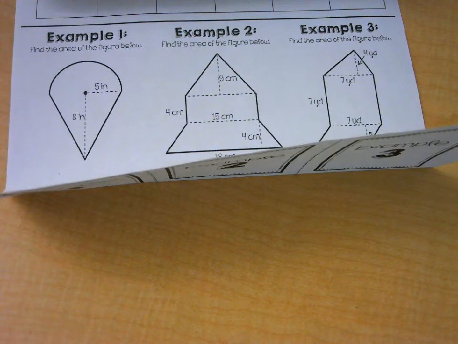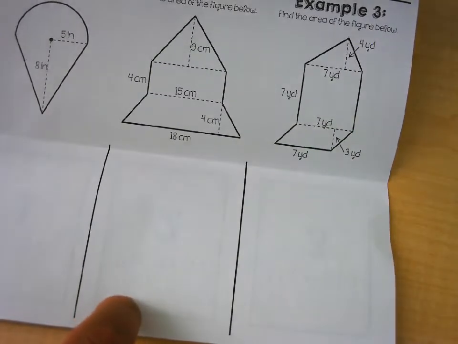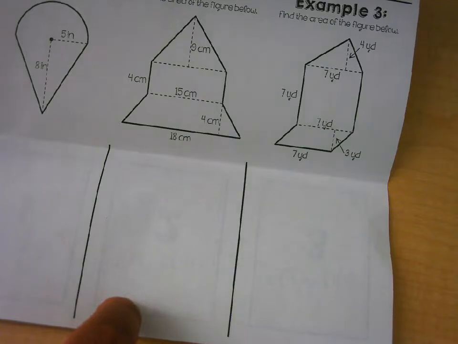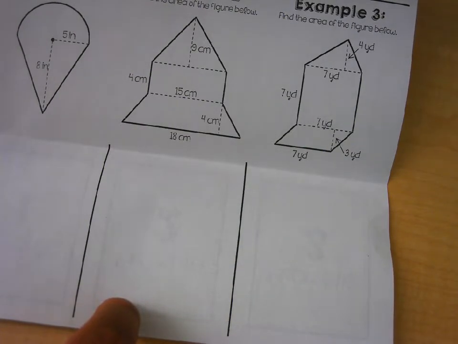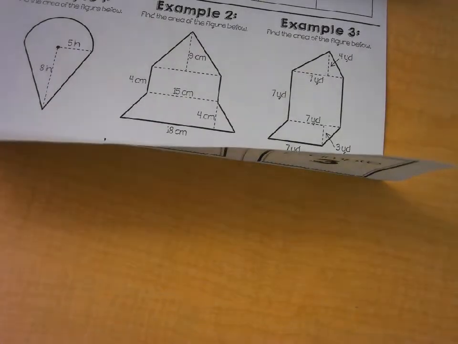The next one, what does that look like? Like a rocket. So to find the area of that rocket, I need to find the area of the triangle at the top, the rectangle in the middle, and the trapezoid at the bottom. The third shape is also irregular, and you'd have to find the area of a triangle, a square, and a parallelogram. Good. Okay, so we're going to start with example 1.